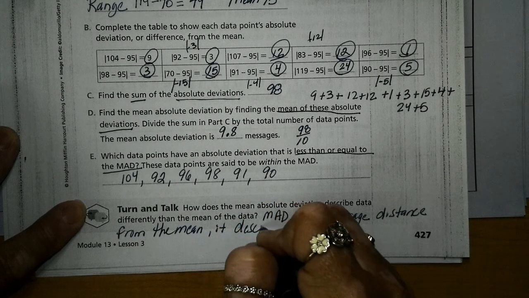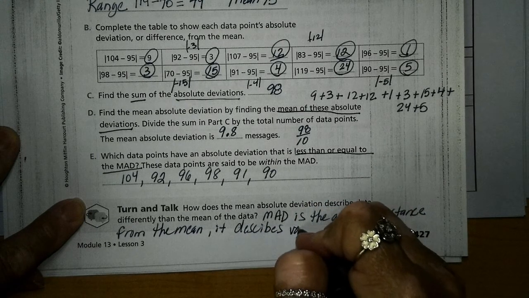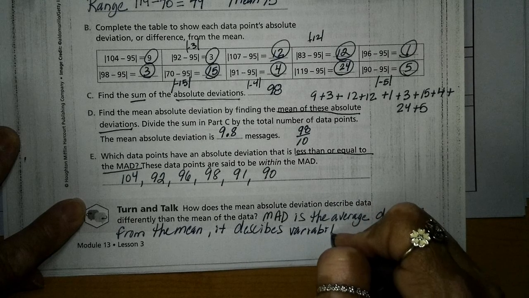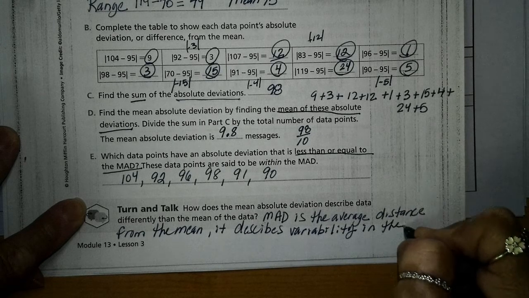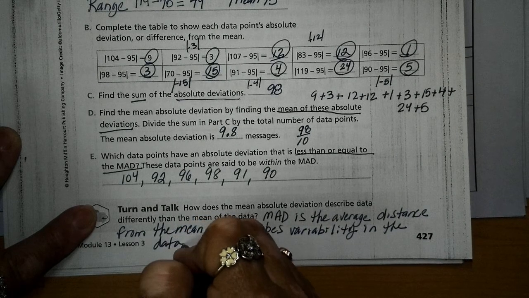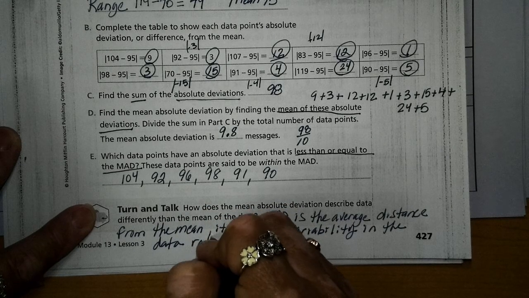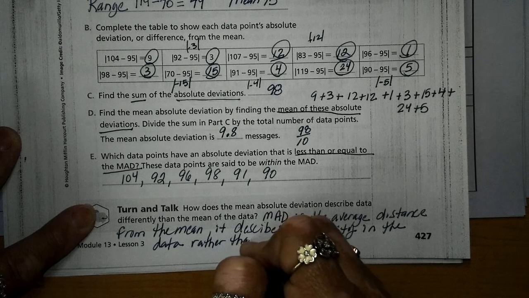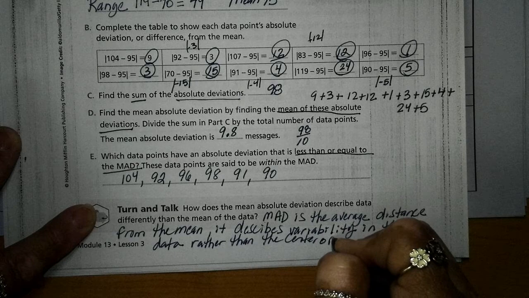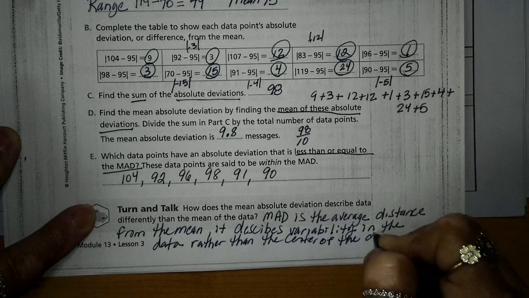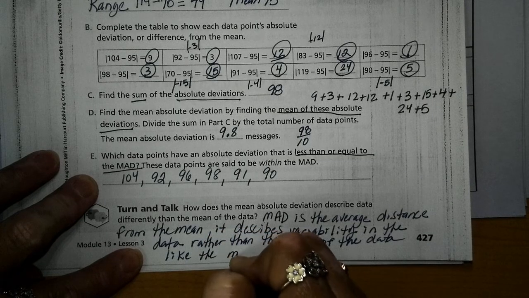It describes variability in the data, rather than the center of the data, like the mean.